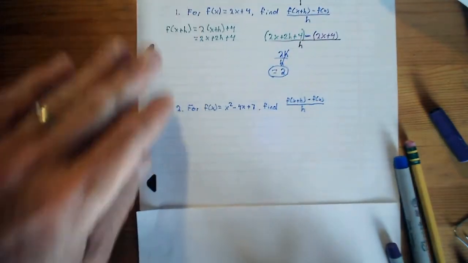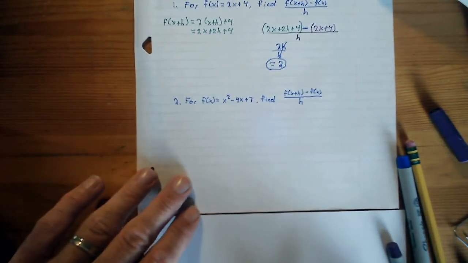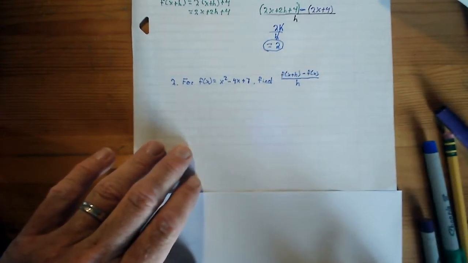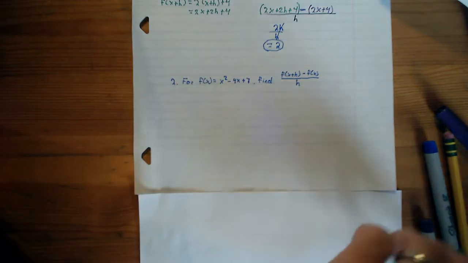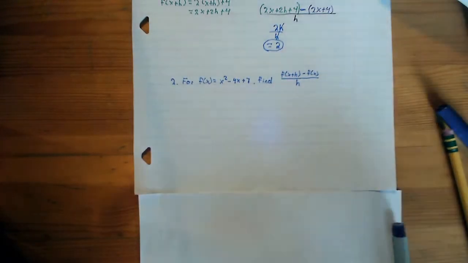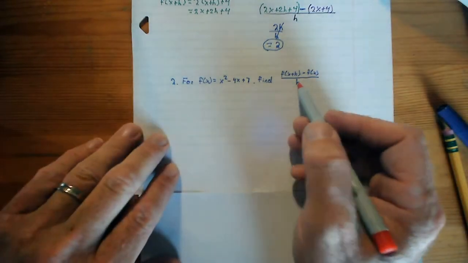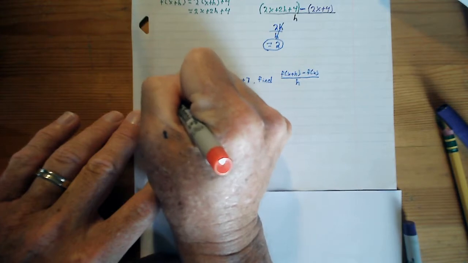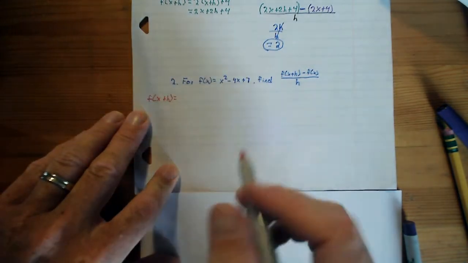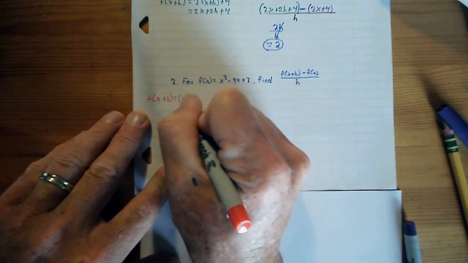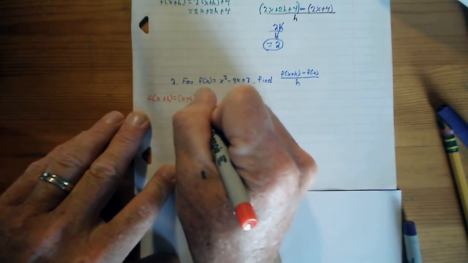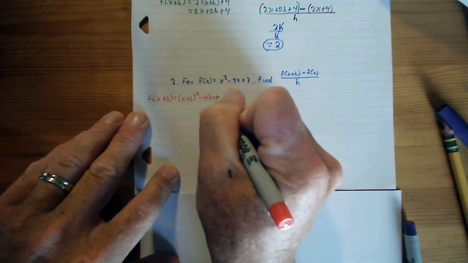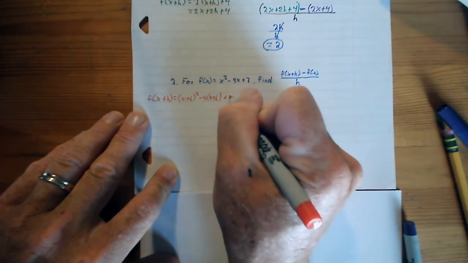So let's take a look at one that's a little more advanced. F of x is x squared minus 4x plus 7, and I want to use the difference quotient for it. Well, let's start in the usual place by finding just what is f of x plus h. F of x plus h equals, wherever I see the x, I'll put x plus h squared minus 4 times x plus h plus 7.